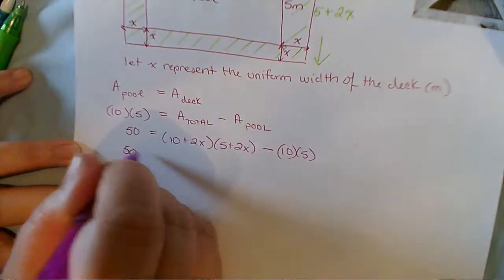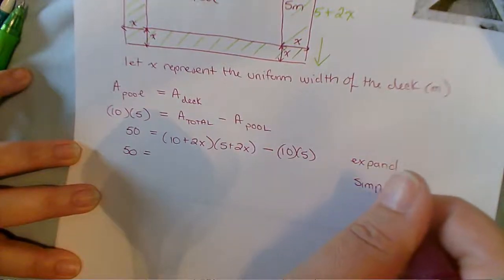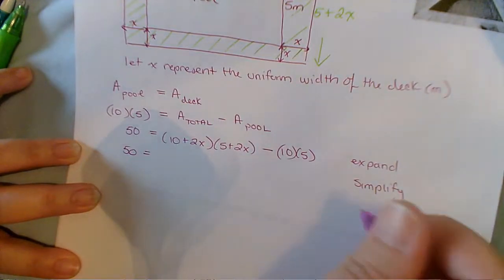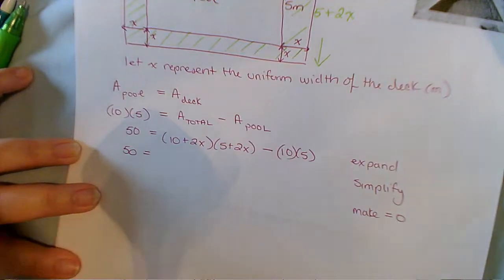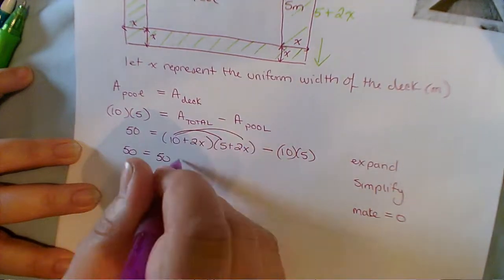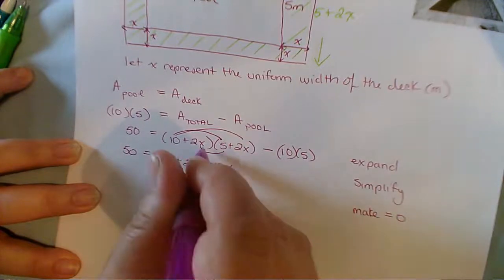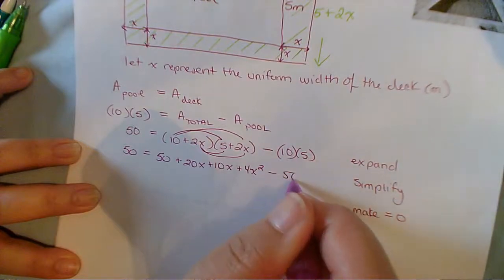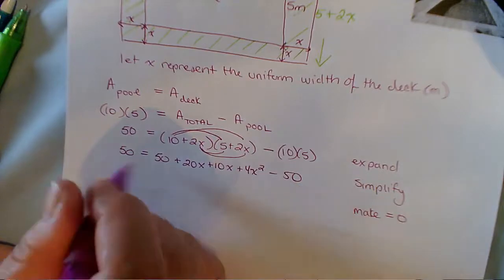So of course what we have to do is we need to expand and simplify. That would be what you would do next, right? We are going to expand this out, collect everything, and then of course you're going to make it equal to 0, just like you have been doing. So 10 times 5 is 50, 10 times 2x is 20x, 2x times 5 is 10x, 2x times 2x is 4x squared, and then we're going to have to go minus 50 at the back. So this 50 and this 50 are basically going to cancel each other out.